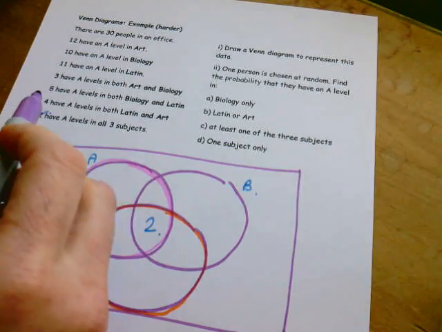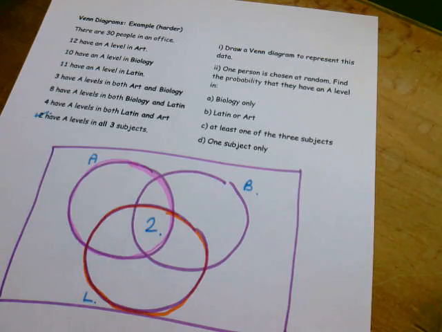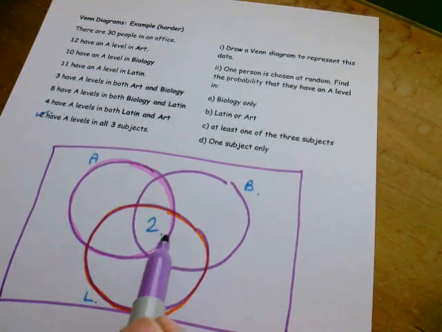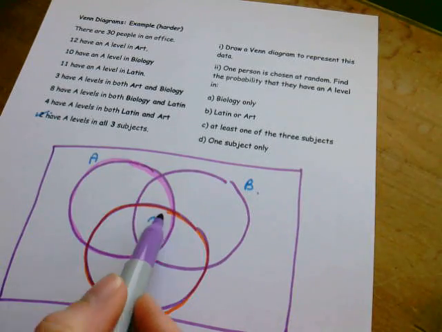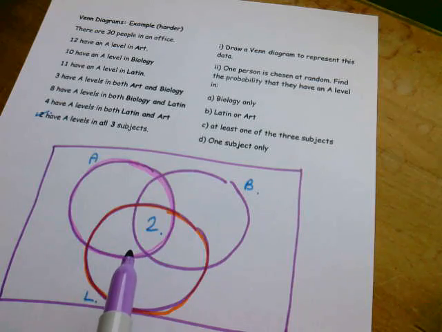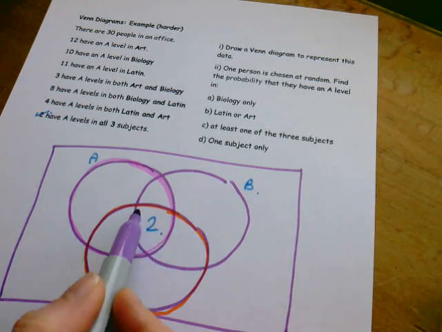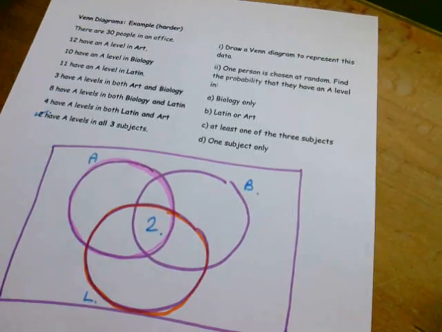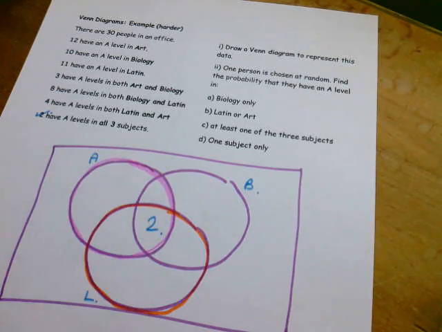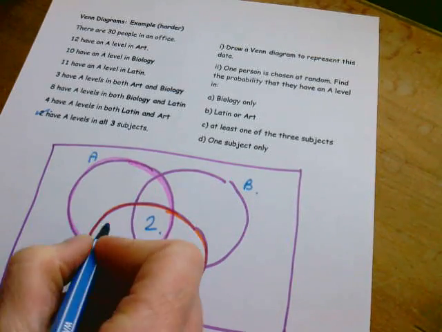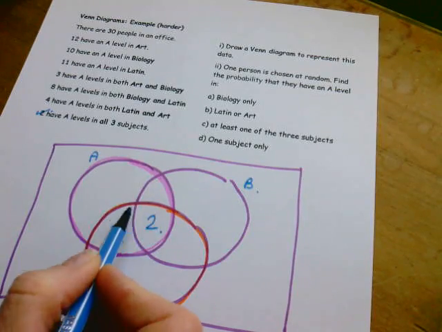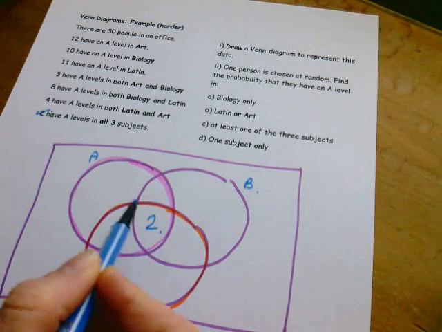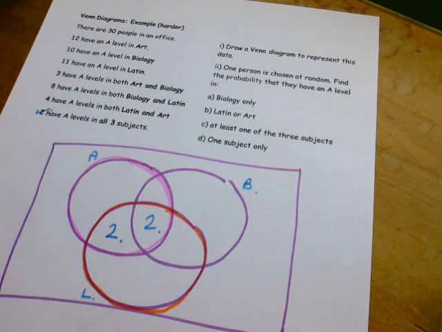So we know that 4 have A-levels in both Latin and art. That 4 is going to include the 2 people who also have an A-level in biology. Okay, so we've already got 2 in this intersection. We need to take that 2 away from the 4, which will leave us with 2 people in here. So now we've got a total of 4 in the intersection between Latin and art.